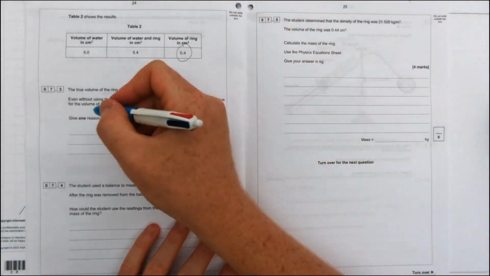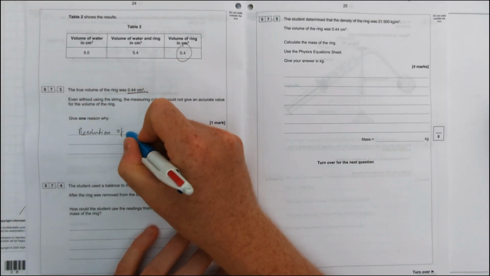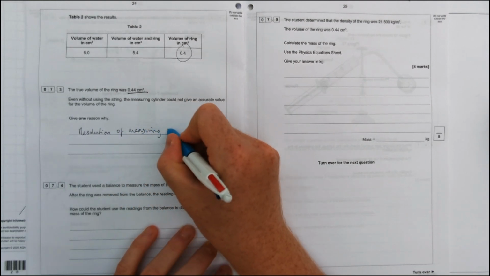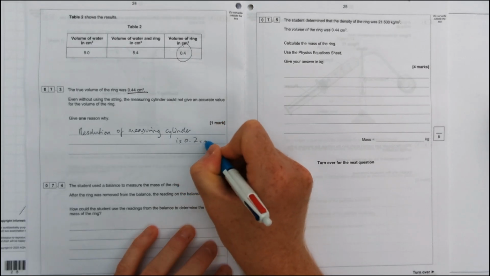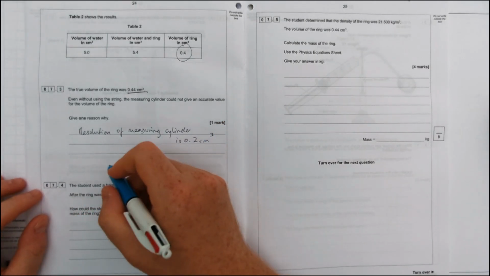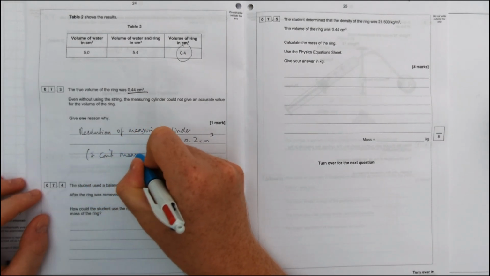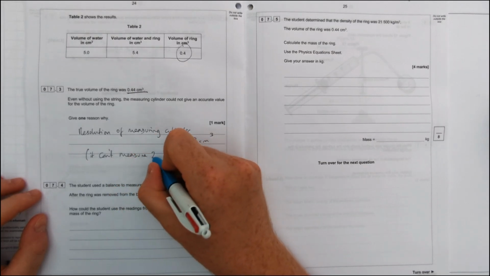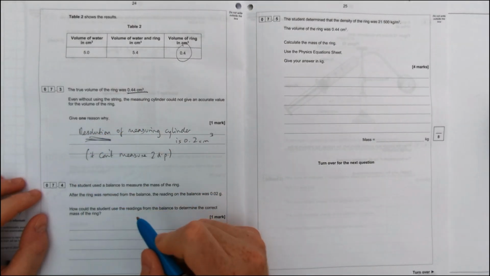So we'd say something like the resolution of the measuring cylinder, that's the smallest thing it can measure, what we were just talking about. The measuring cylinder is 0.2 centimeter cubed. You could also say it can't measure 2 decimal places. You've got to be specific, so it can't measure 2 dp. But this is probably the best answer. I'd say you talk about resolution.